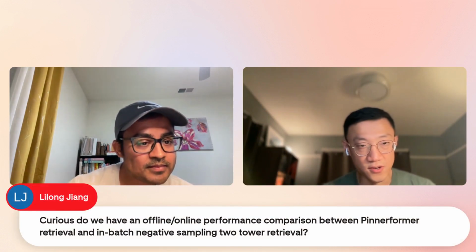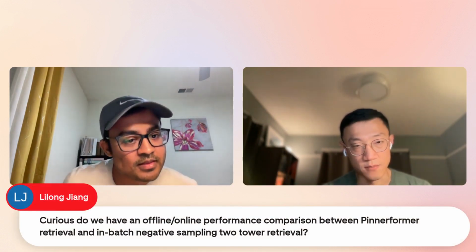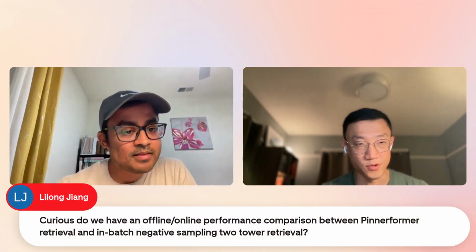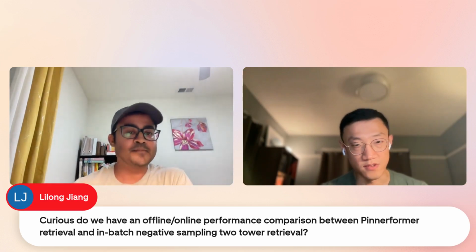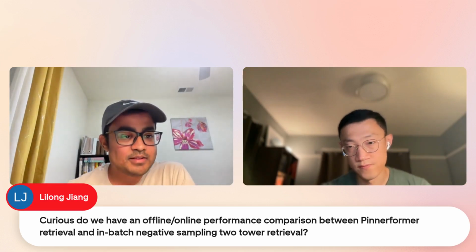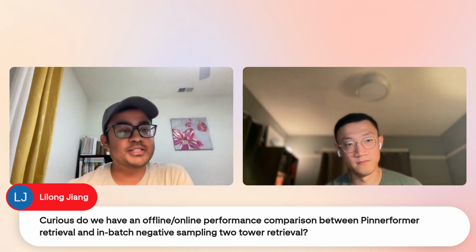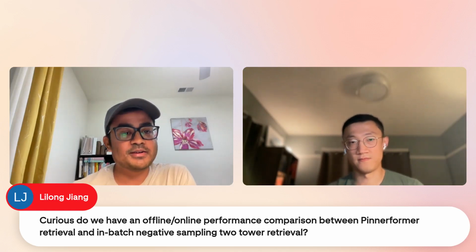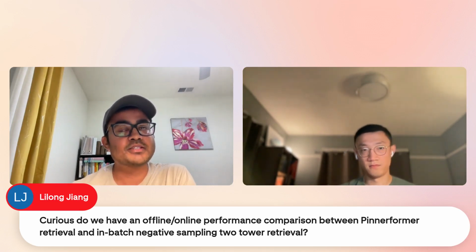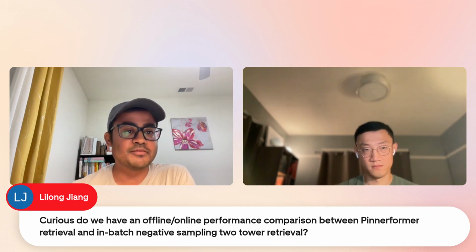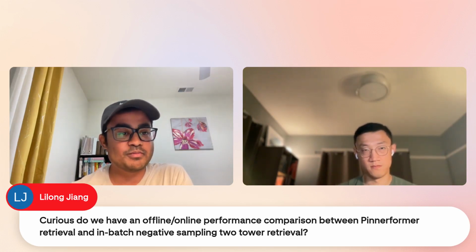All right, second question. Curious, do we have an offline or online performance comparison between Panther retrieval and in-batch negative sampling for retrieval? That's a great question. So I think we first tried with just in-batch negative sampling. In-batch negative sampling is good to capture the training data distribution and make sure that we apply corrections to account for bias.